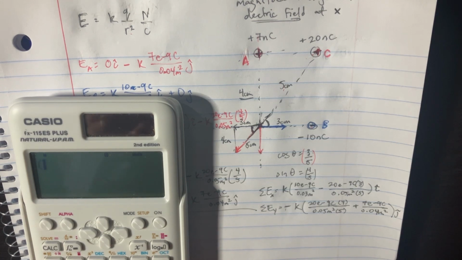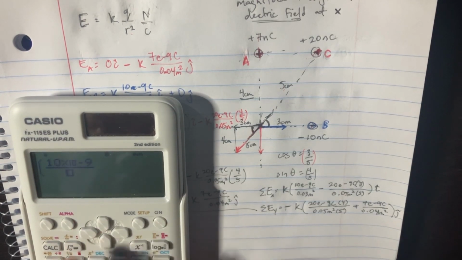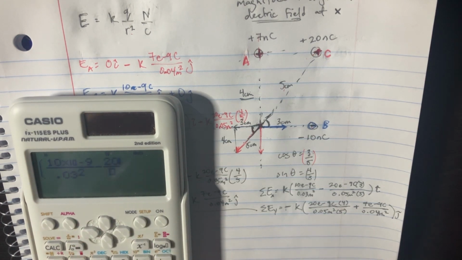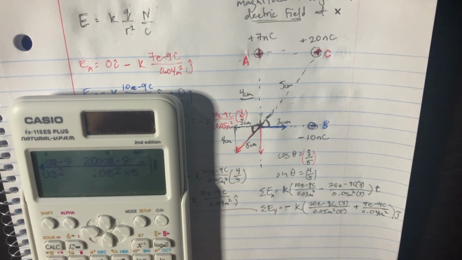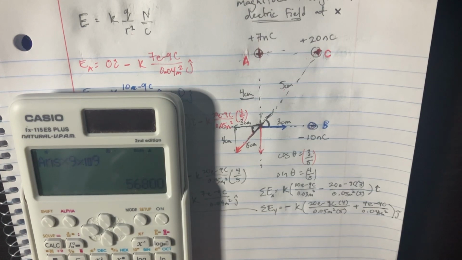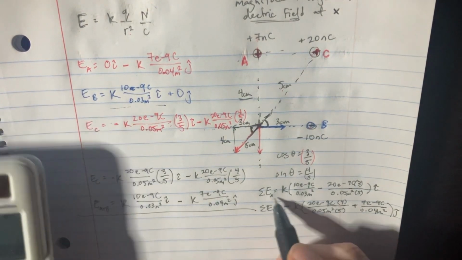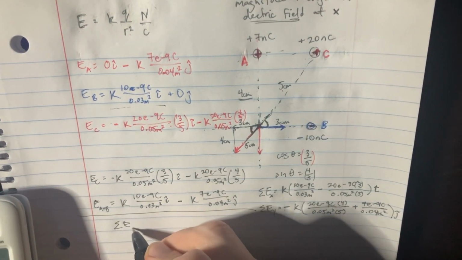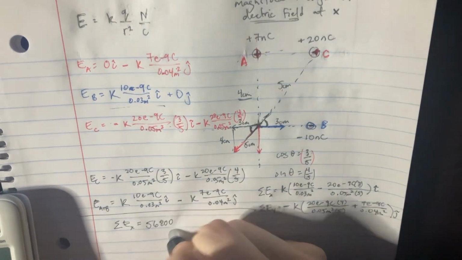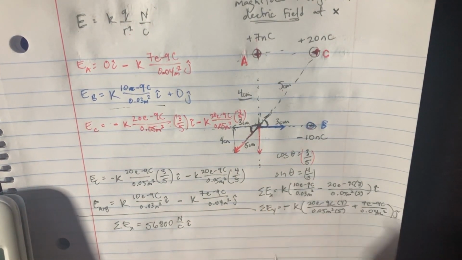So if we were to work this out, let's just go ahead and do the parentheses first. So we'll go 10 e to the negative 9, and we're going to square that, minus another one of these, 20 e to the negative 9, then multiply the top by 3, and the bottom 0.05 squared times 5. All right, and then that's going to be this. I'm going to multiply that by K, so times 9 e to the 9. And I get this number right here. So that's going to be the x component. Net E_x is going to be 56,800. This is in the i direction. And let's not forget the units as well. It's going to be N over C. Awesome.